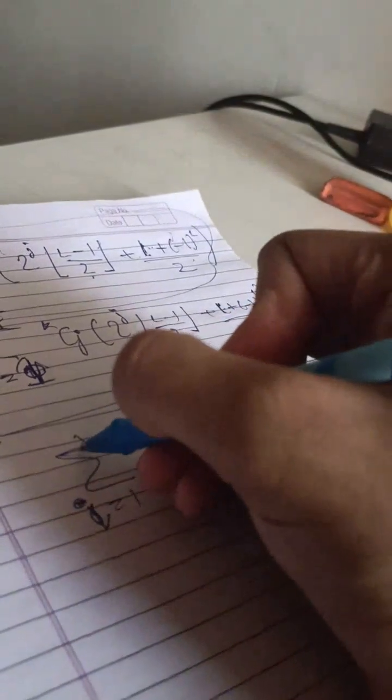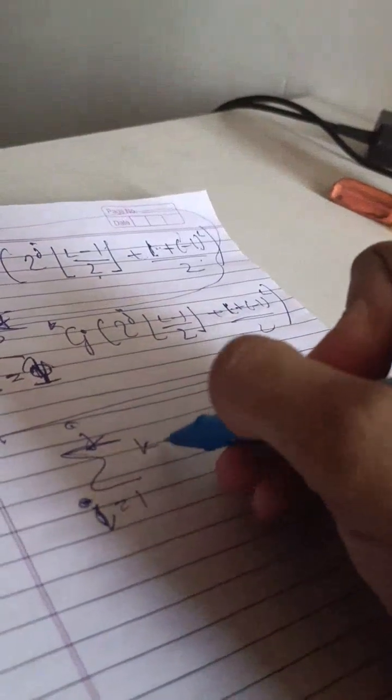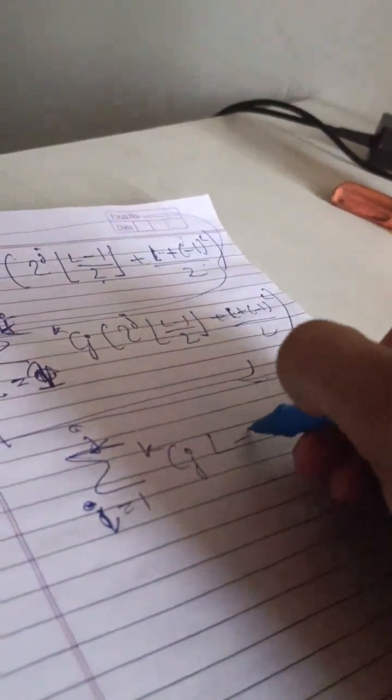And from the corner, summation i equals 1 to j, kCj times (L minus 1).